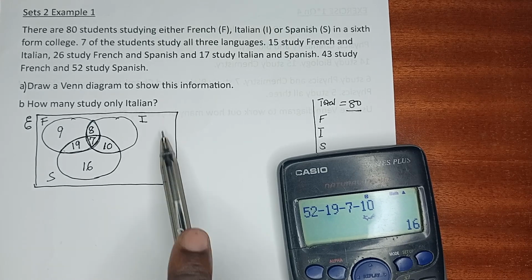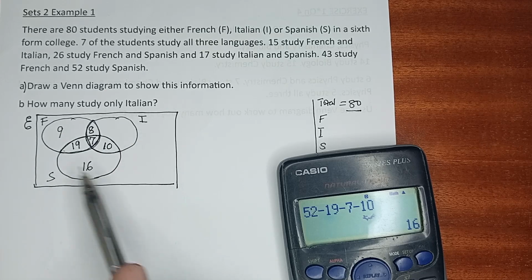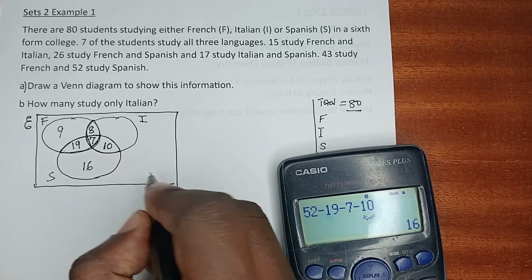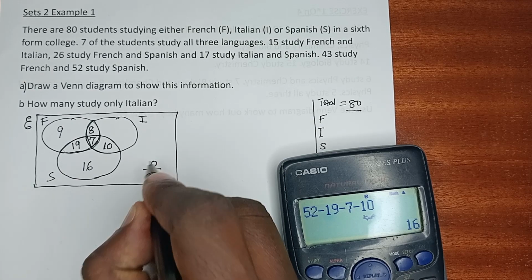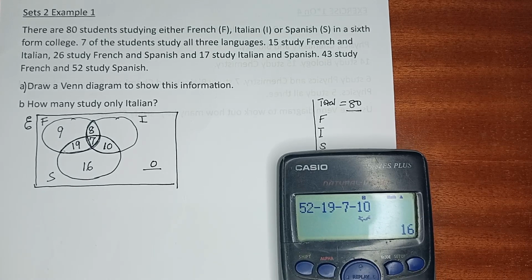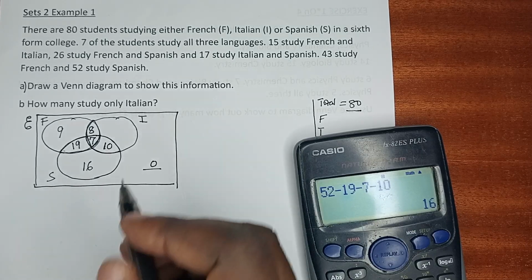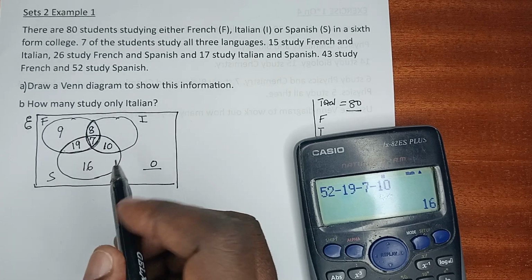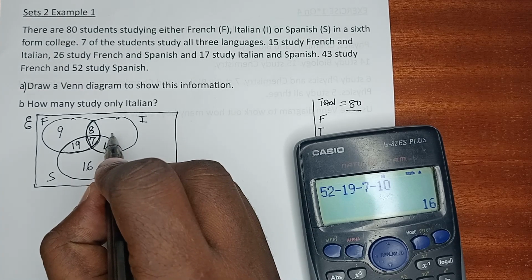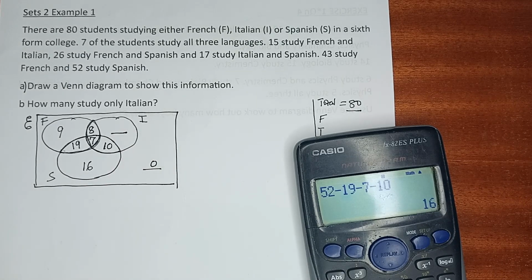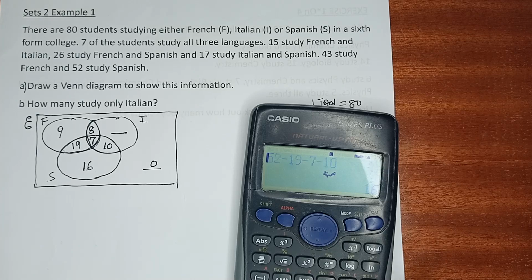You cannot have anybody outside these 3 circles. Outside here we have a 0 because everybody in that college must be doing something. So what we need to confirm is that the number we have here is 80. If it is not 80, then there are some people who are doing Italian without any other combination.